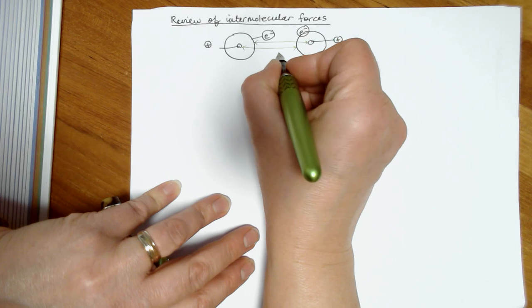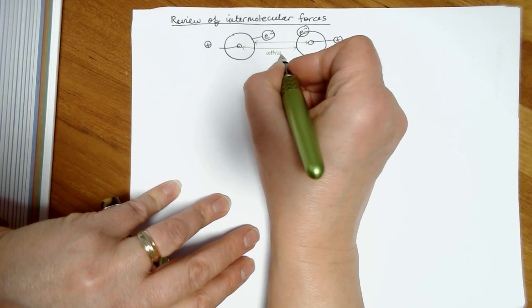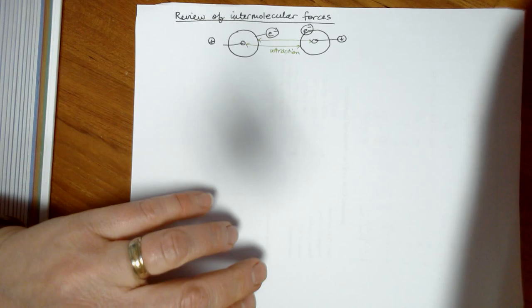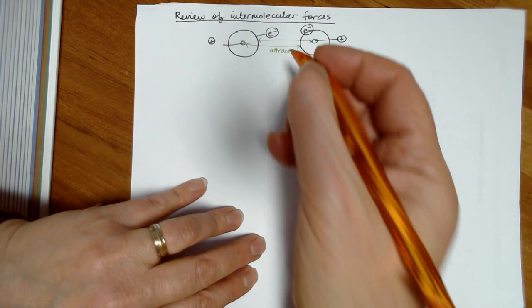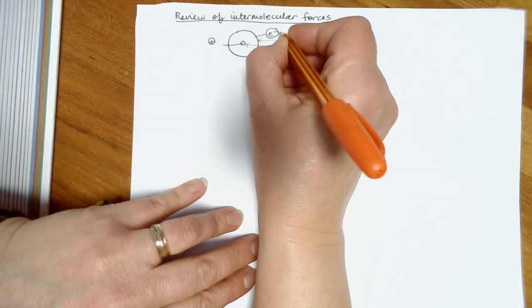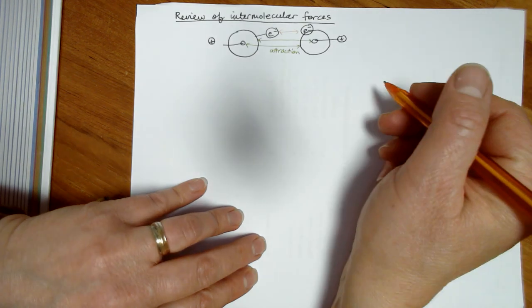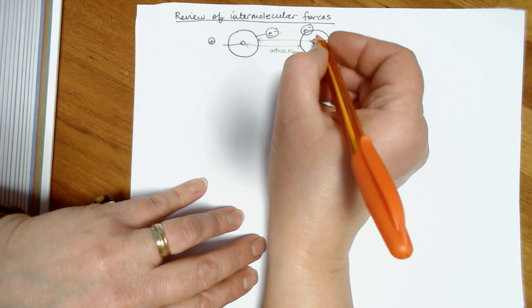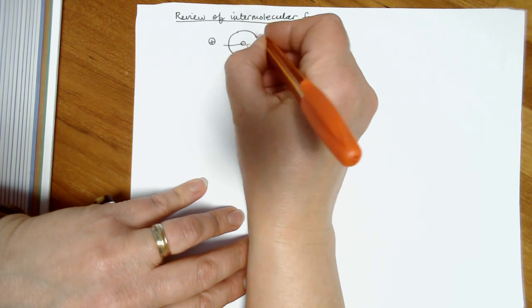So here we have attraction, but we also have repulsion happening at the same time, because the electrons are both the same charge, and so the outer parts of these electrons are repelling each other.